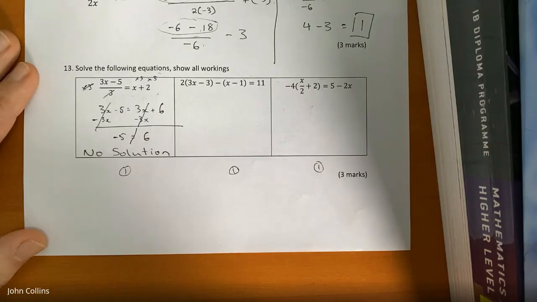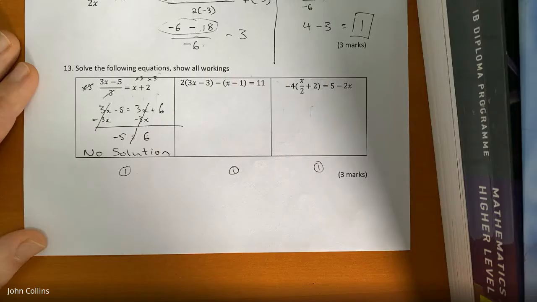Excuse me. Yes, Franny? So if we got no solution as our answer, but if we got something different and minus 5 equals 6, do we still get the mark? If you just wrote no solution, I would have given you the mark. Yeah, you may have done different working out there. Thanks. Okay, so sometimes there's no solutions.